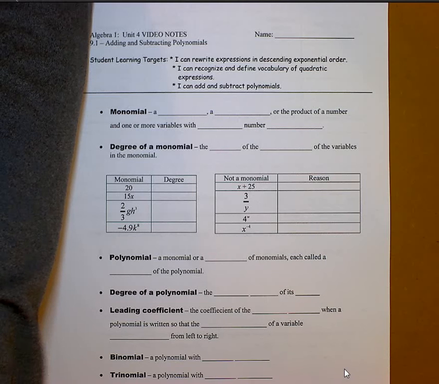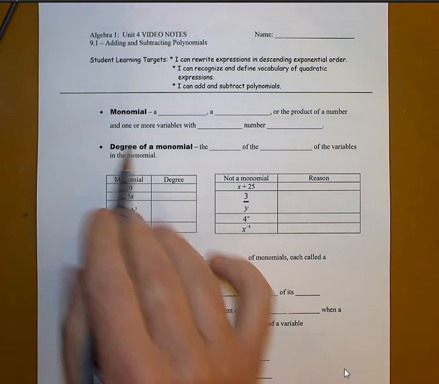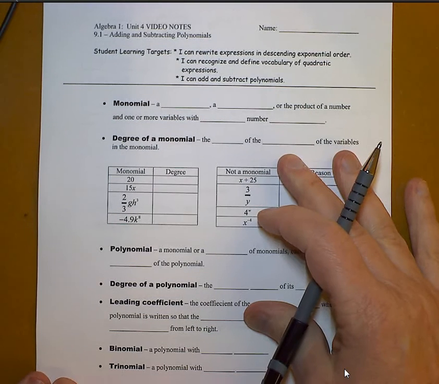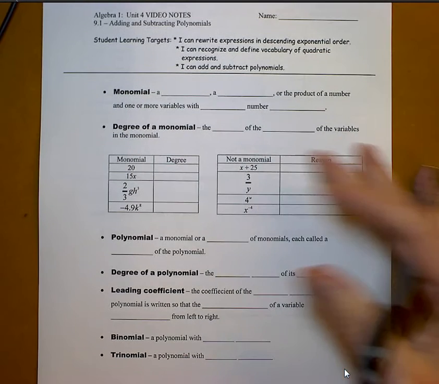Okay, here is Unit 4, 9.1. So we're going to go through a whole page of definitions, okay? We're going to get them on and then we're going to talk about them as we go.